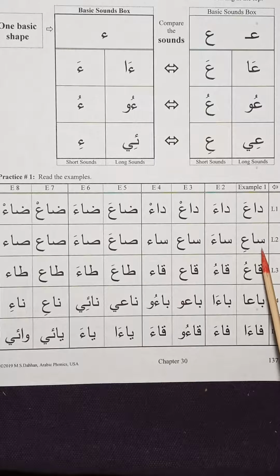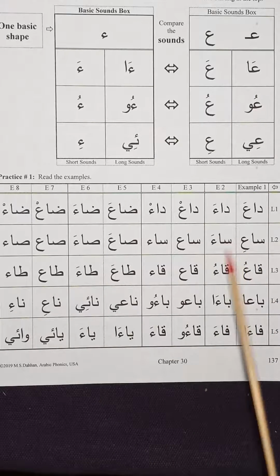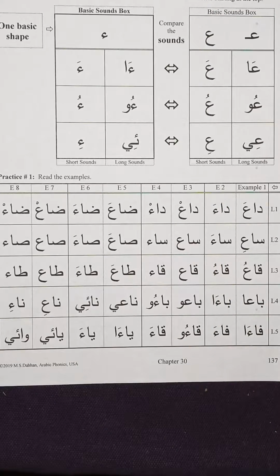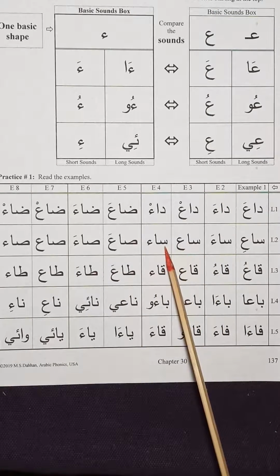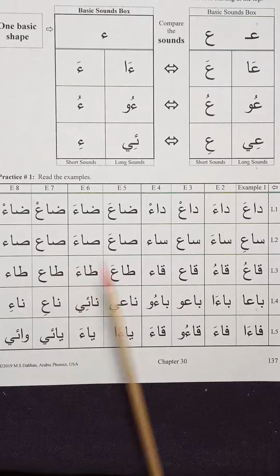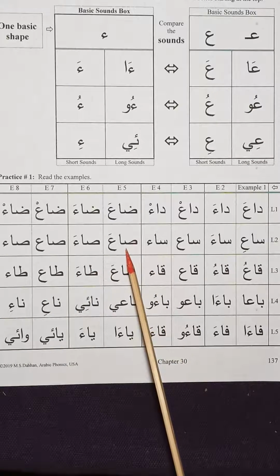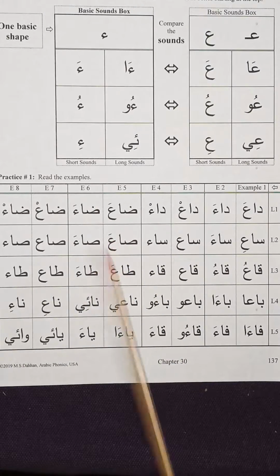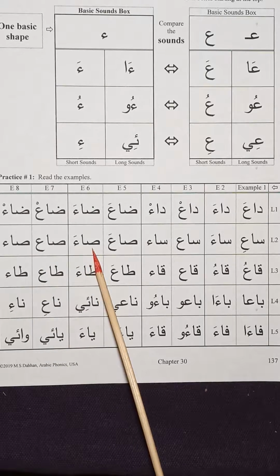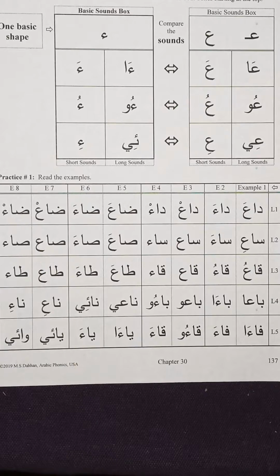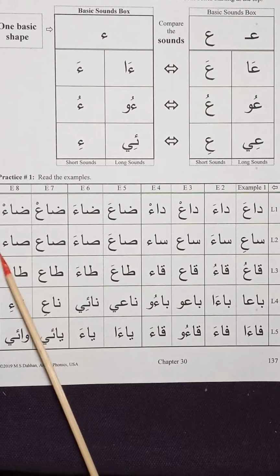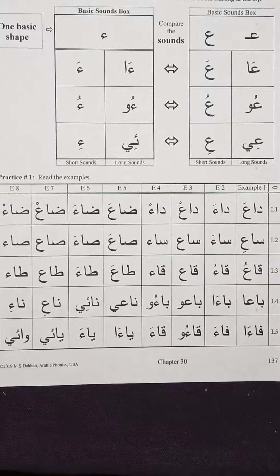Line 2. ساعي، ساعة، ساع سكون ساع. صاعة، صاعة، صاع، صاع.